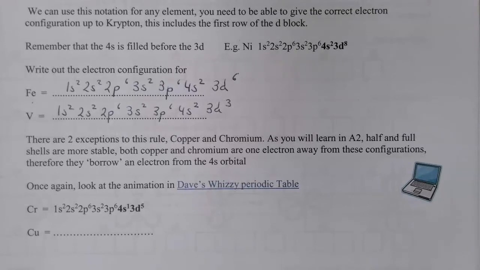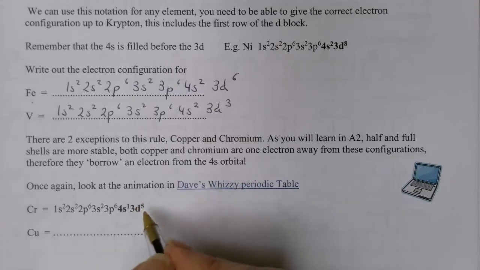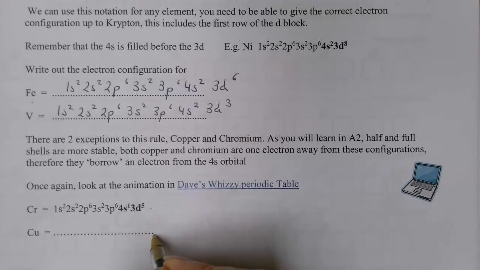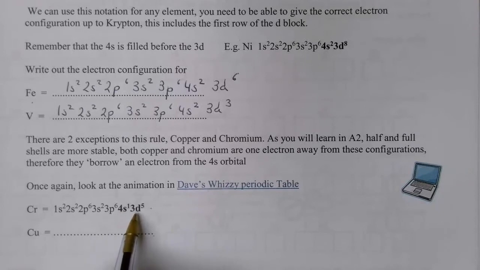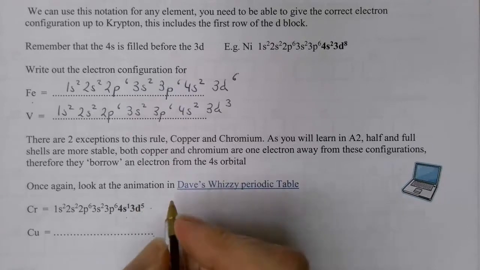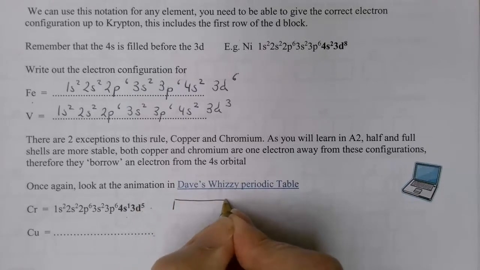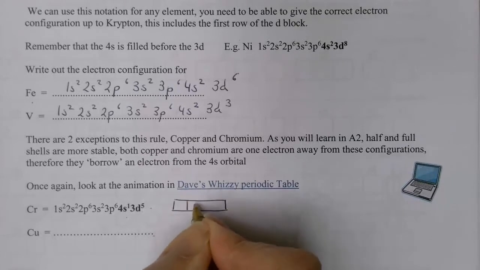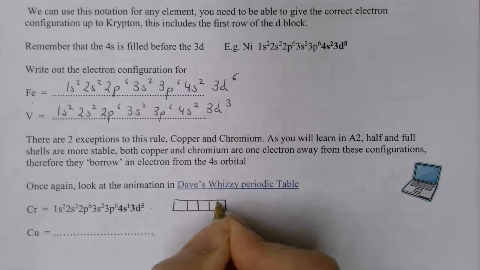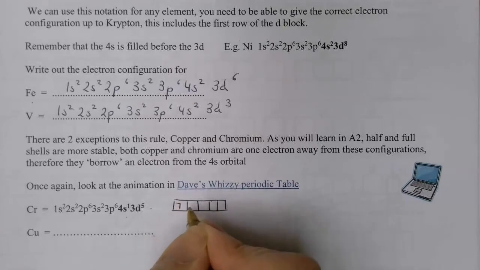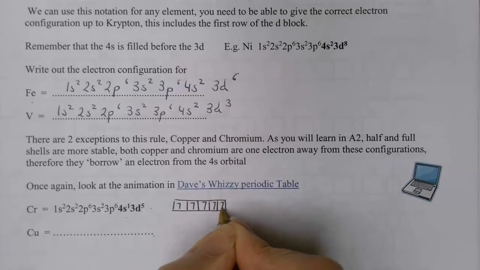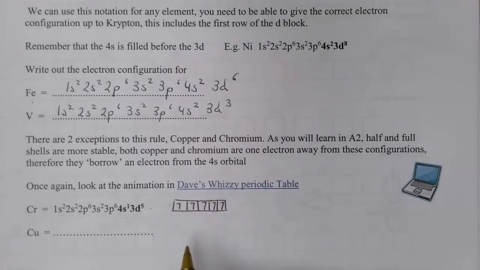Now there are 2 exceptions to this rule, and that is chromium and copper. Because if you remember that the 4s and those 3d orbitals are very close in energy level, chromium can borrow one of the electrons from the 4s and put it into the 3d to half complete. So if you look at the 3d orbitals, if you remember there are 5 of them. So 3d5 would have 1 electron in each orbital of the d block, and that slightly screens the nucleus, and it makes it slightly more stable.